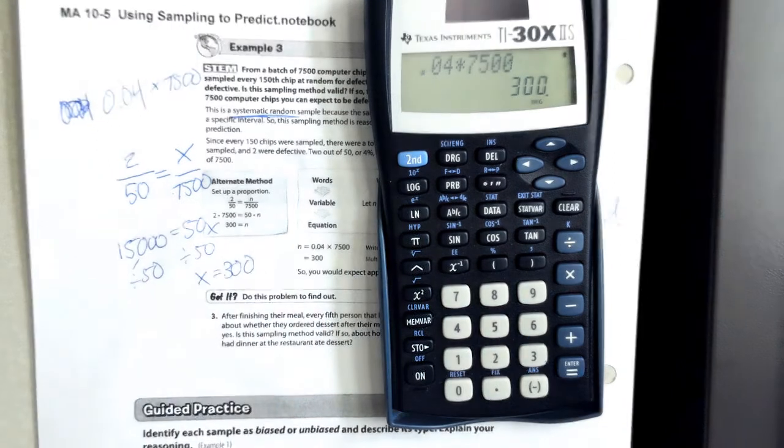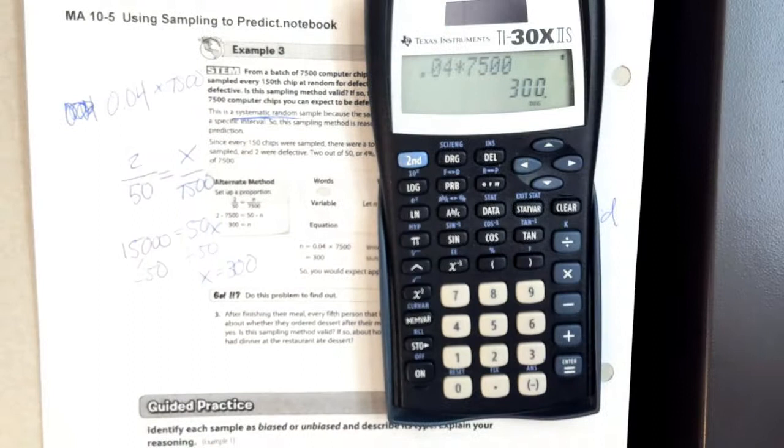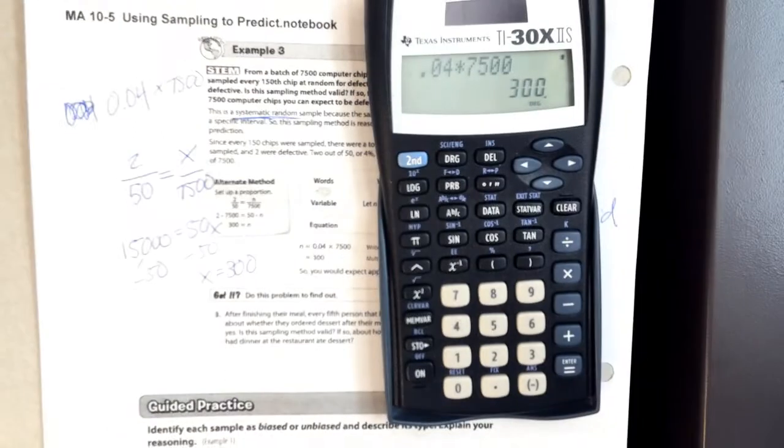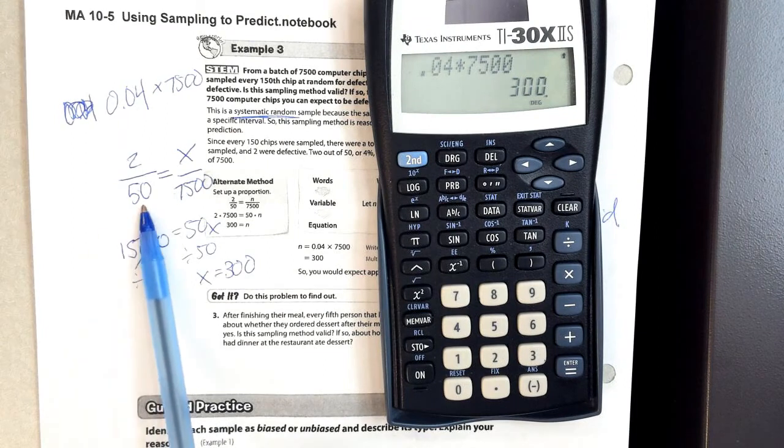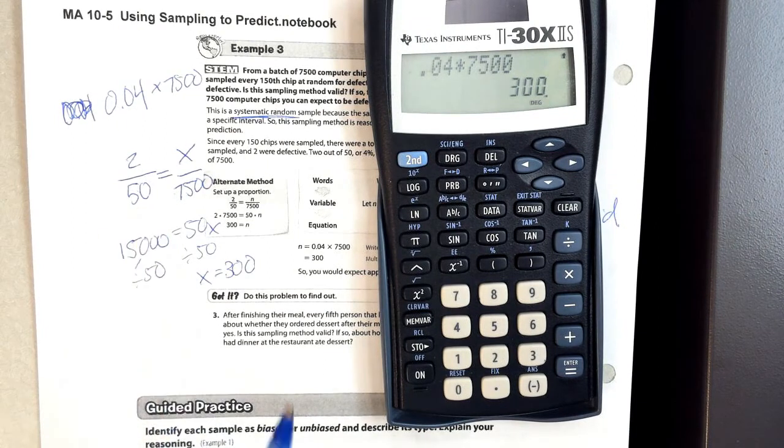Okay, so you can do it any way that really makes most sense to you, but you want to be thinking through how you would do that problem based off of how many were defective out of how many were sampled. So you will have to figure out that there were 50 total that were sampled here.